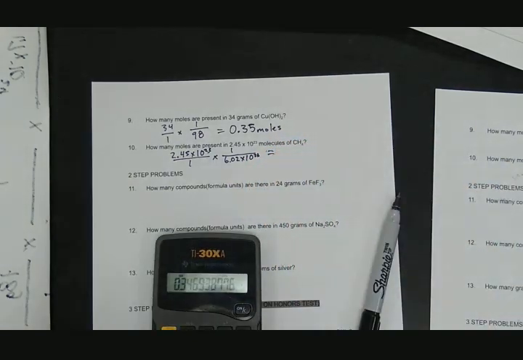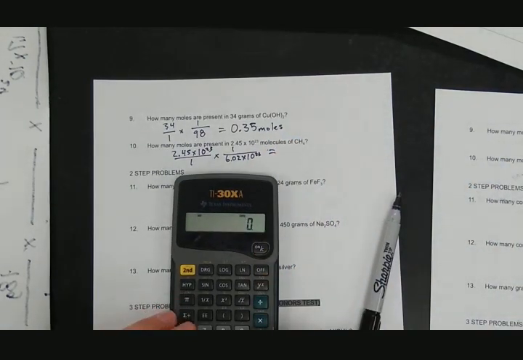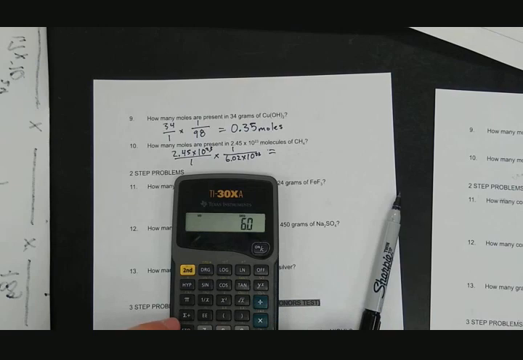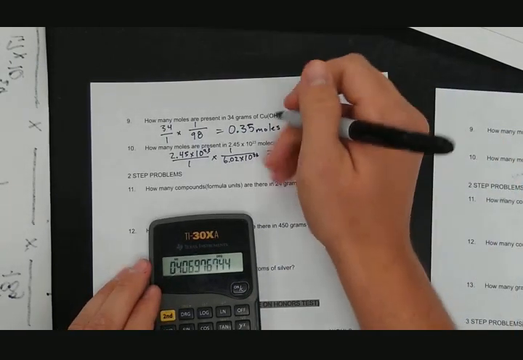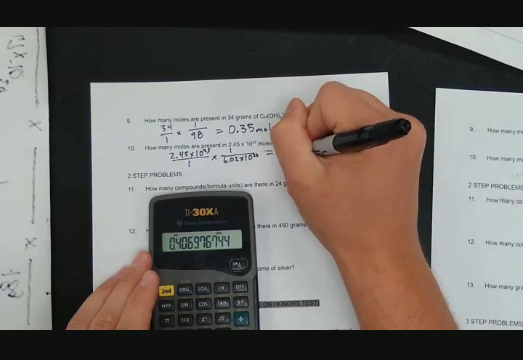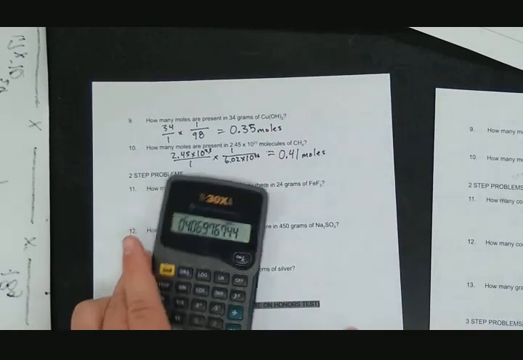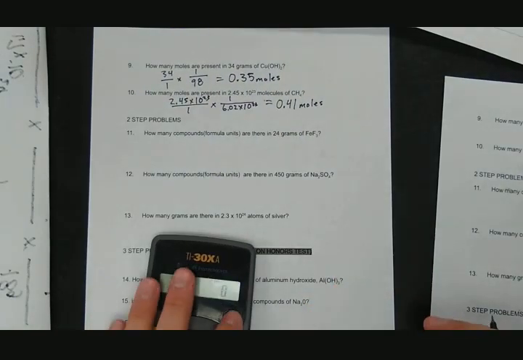This is equal to 2.45 EE 23 divided by 6.02 EE 23, which is 0.41 moles. Let's move on to our two-step problems.